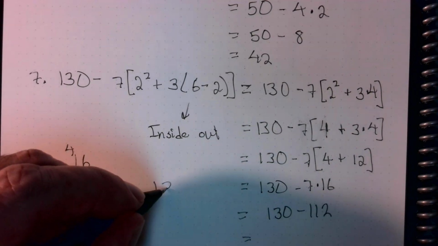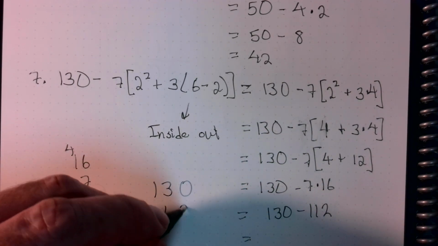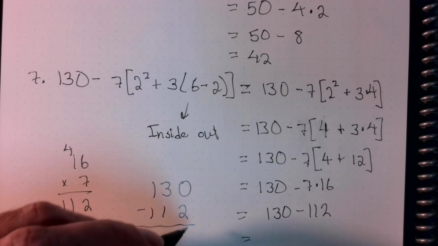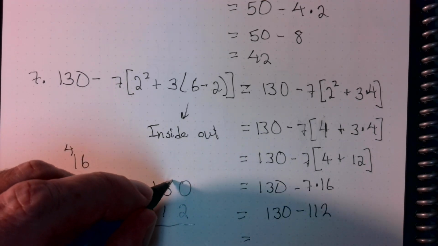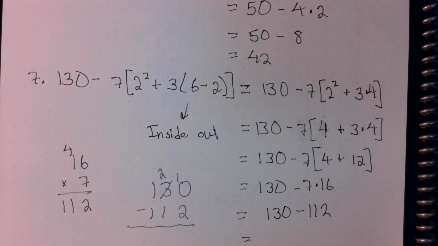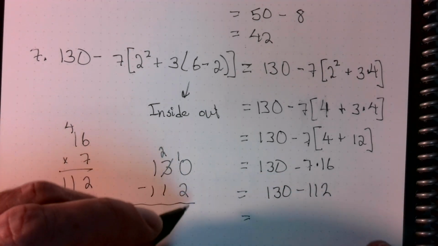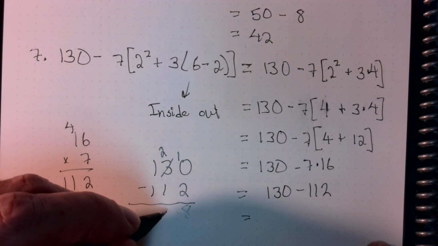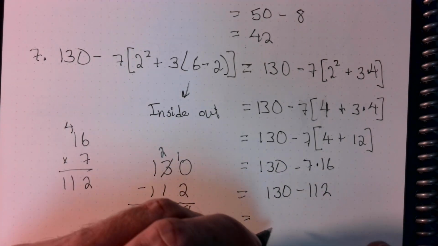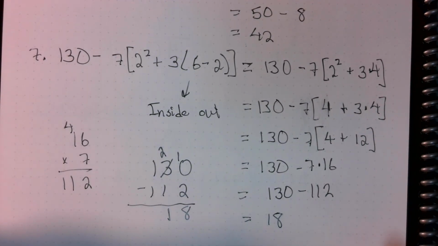And if you want, you can even do some work here. I don't have anything in the ones column, so I borrow from the tens column. 10 minus 2 is 8. 2 minus 1 is 1, and then that's a 0 right there, so I get an 18.